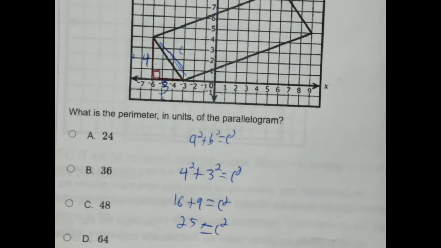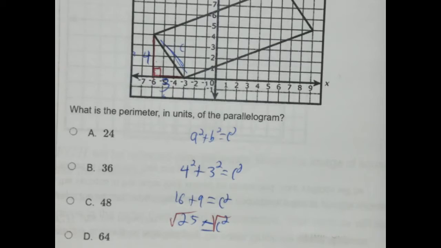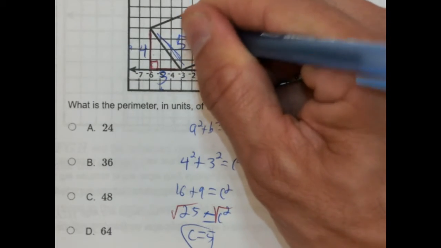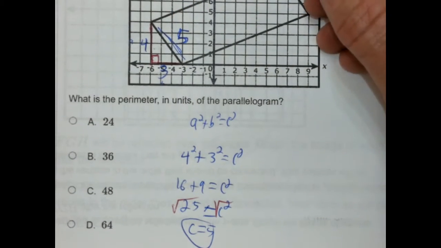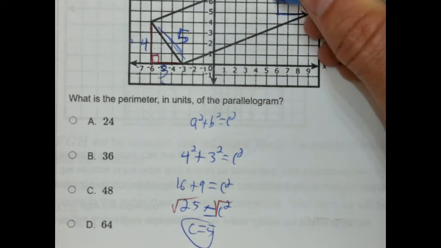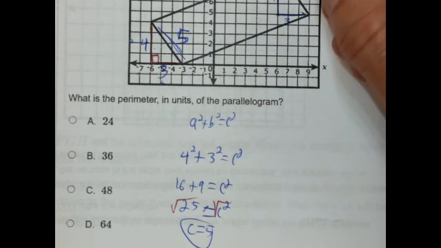And now we're going to square root both sides because we want c, not c squared. So c would be 5. So this would be 5 units long. Okay, so 5. And I believe this is the same thing. It should be. It's a little easier to see that. So 1, 2, 3, 4, 1, 2, 3. Yep. So this would be 5.